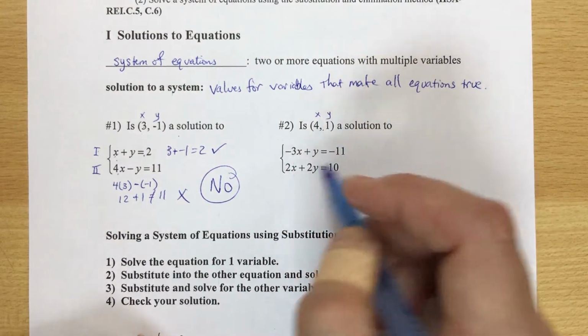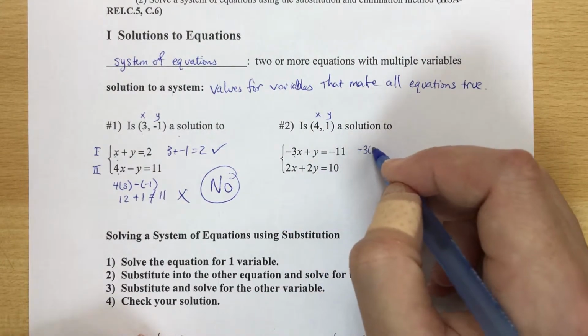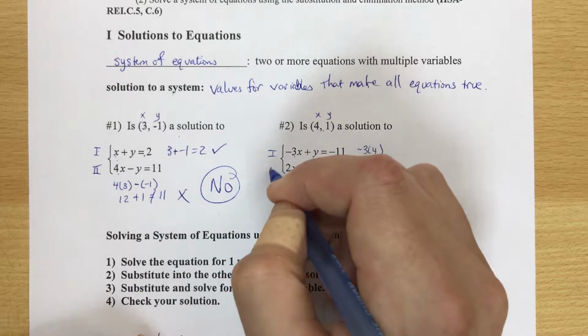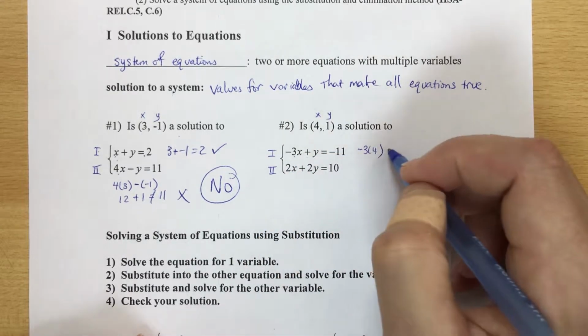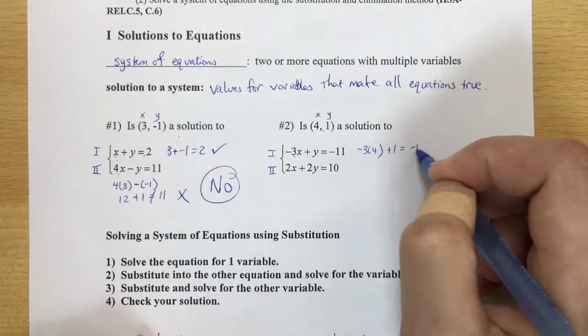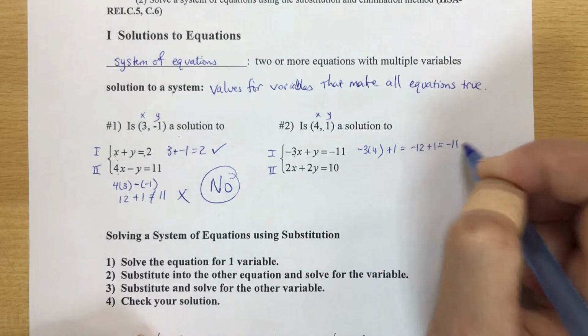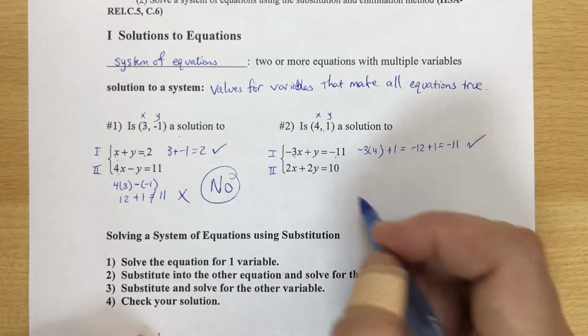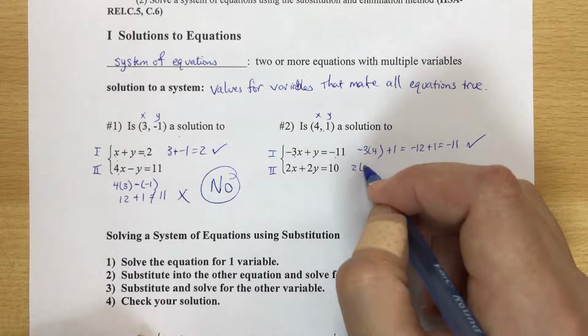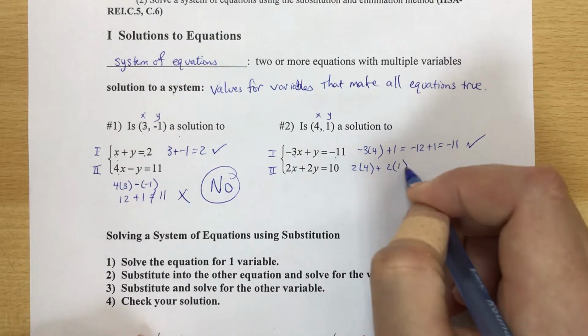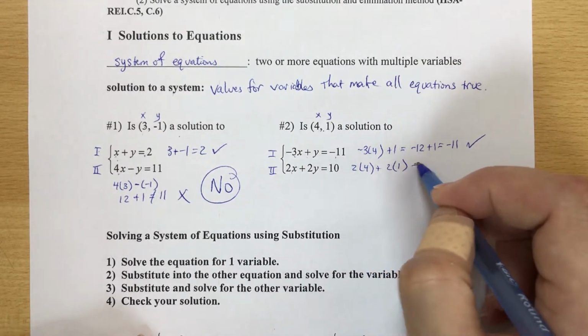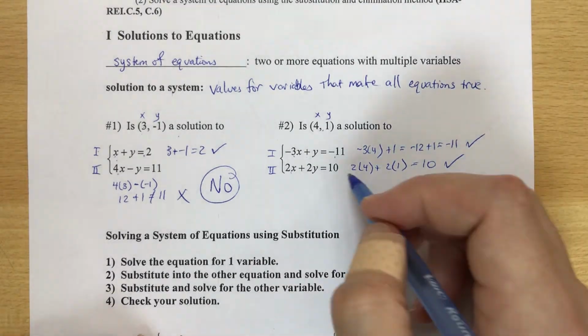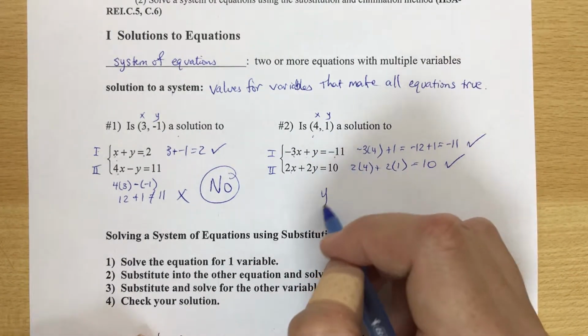Let's try this, 4 comma 1. So negative 3 times 4. This is equation 1. And then plus 1. That's negative 12 plus 1, which is negative 11. That's correct. Check. 2 times 4 plus 2 times 1. That's 8 plus 2, which is 10. Check. So is this a solution? Yes, it is.